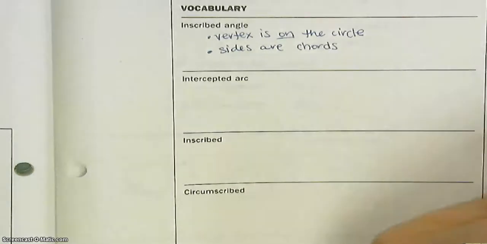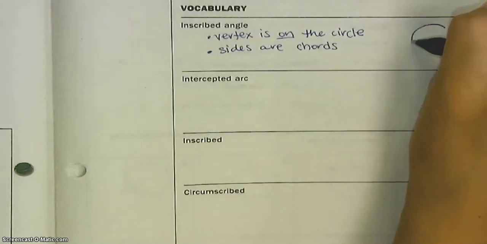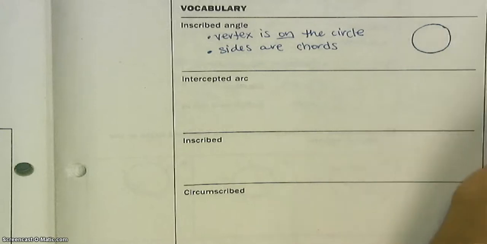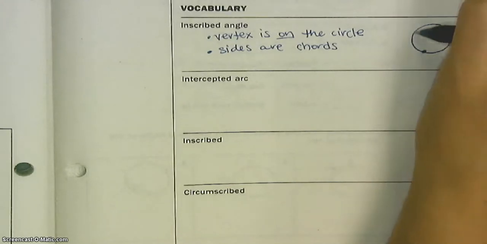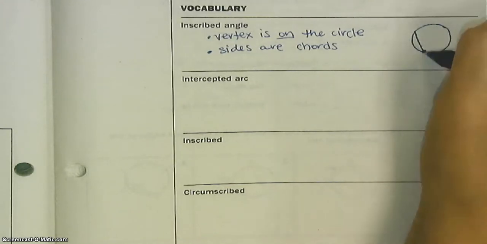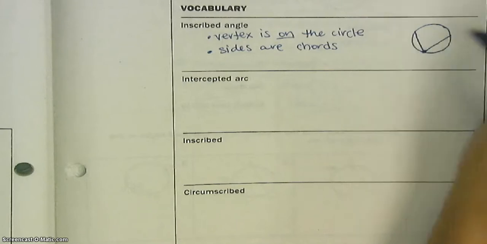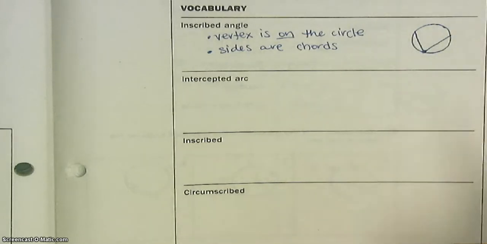We did an activity with this, but here's a picture to go with it. So you've got a circle. The vertex, which is like the elbow, is on the circle. And then these sides are chords. There's a chord, there's a chord. That is an inscribed angle.